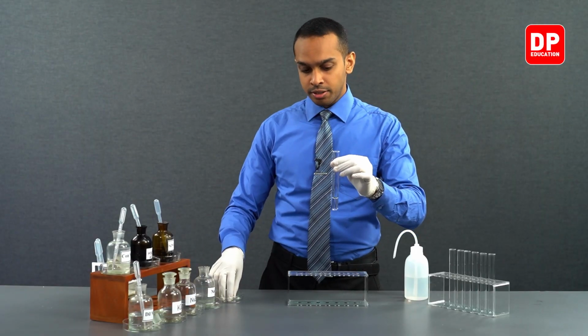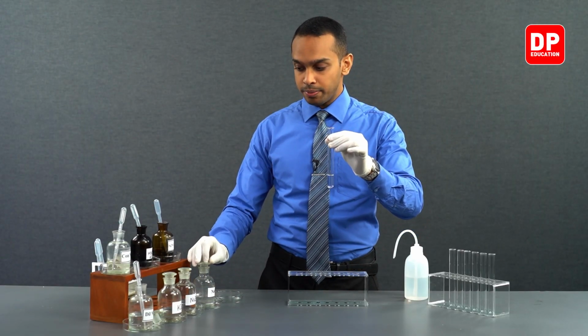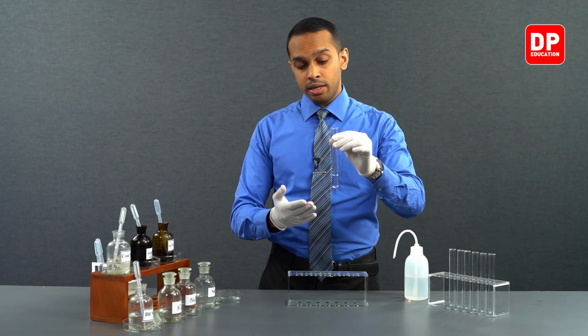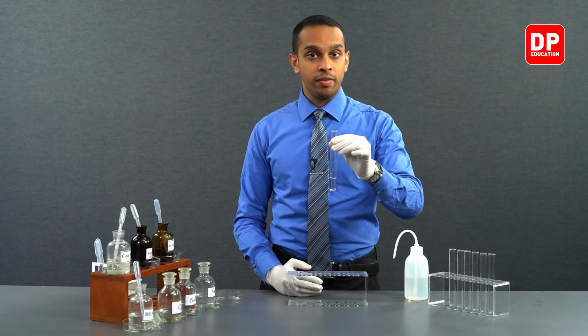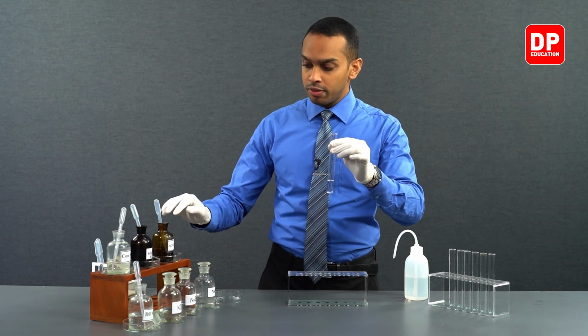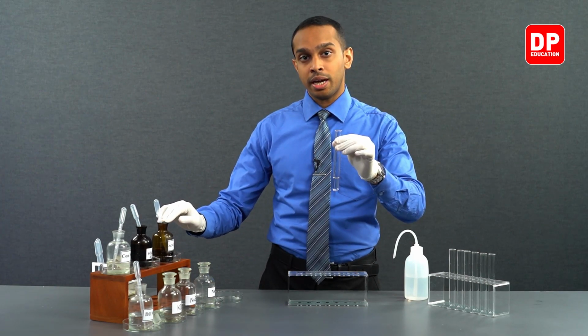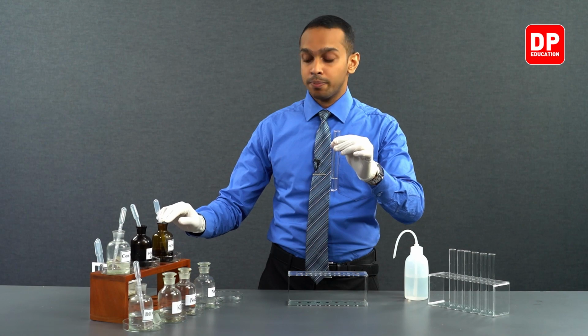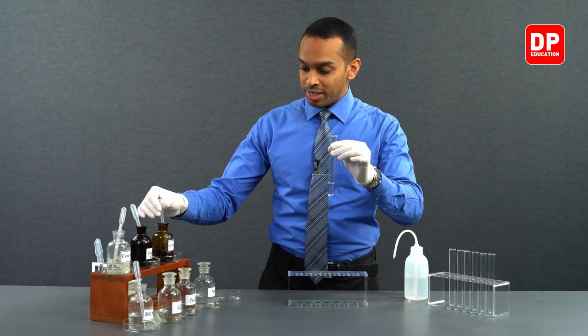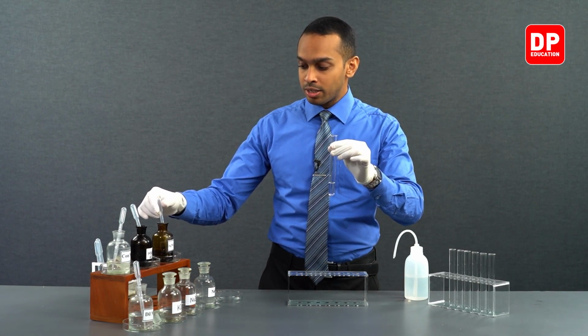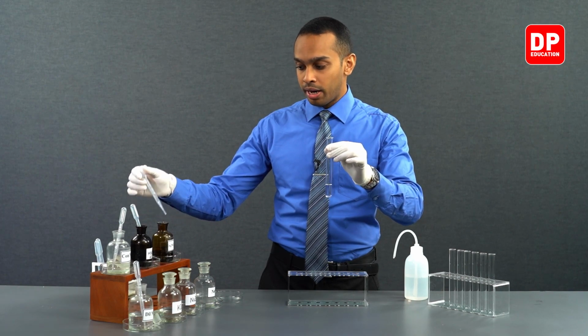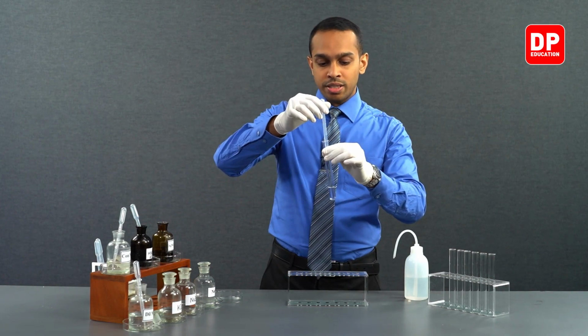After transferring a small amount of sodium chloride, I will now add a little bit of silver nitrate. Now, silver nitrate will contain silver plus ions and nitrate ions. So when silver ions come into contact with the chloride ions, we will see what happens.